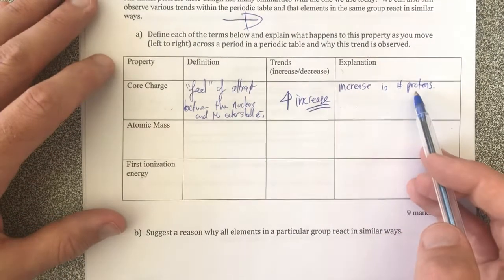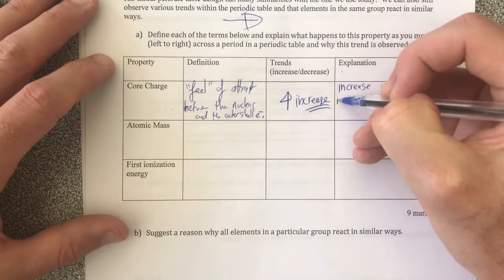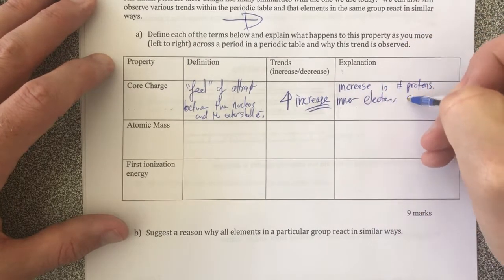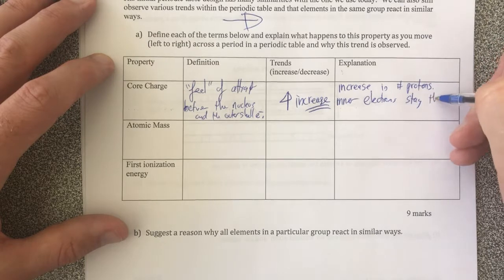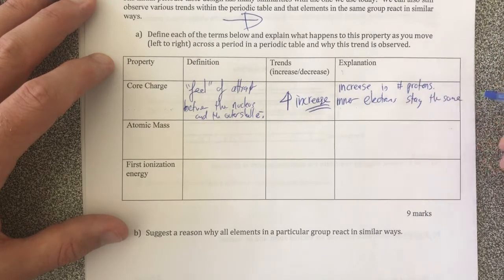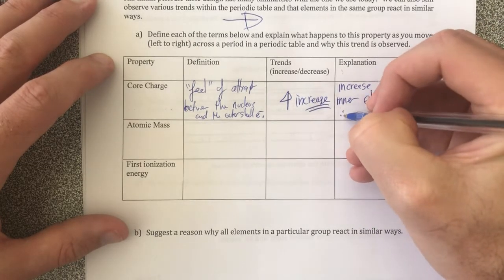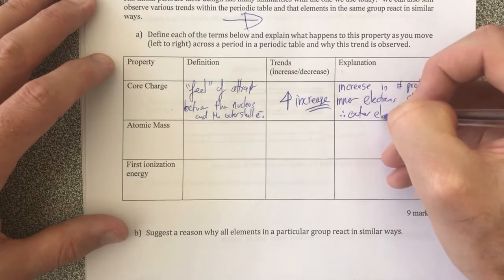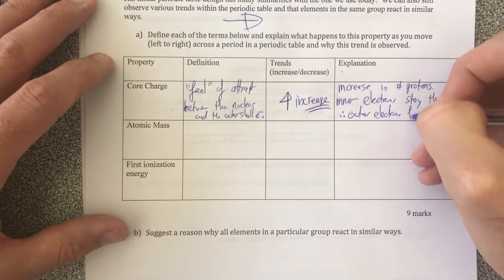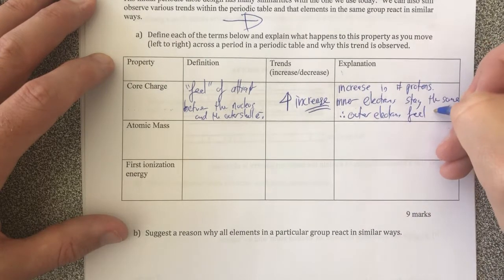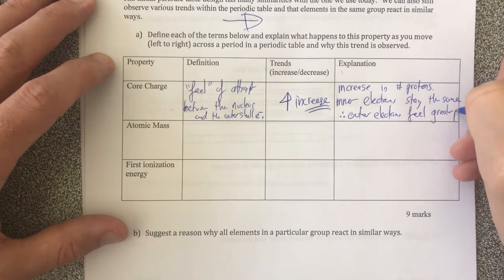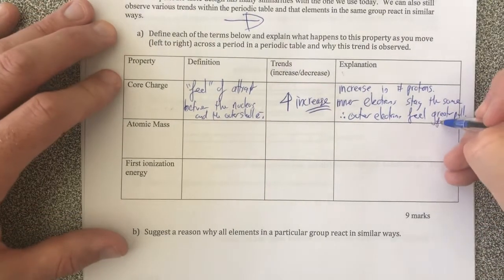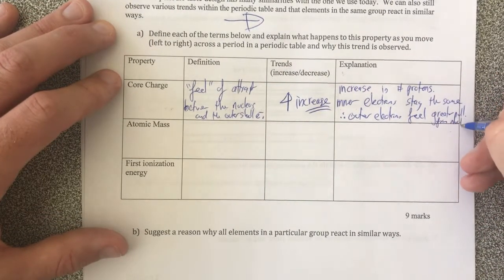We increase the number of protons, but the inner electrons stay the same. Therefore, the outer electrons feel the greater pull from the nucleus.